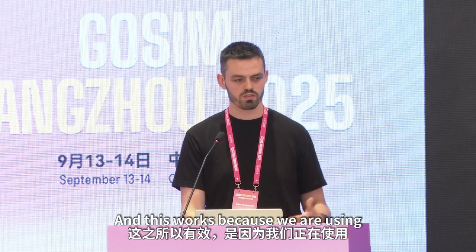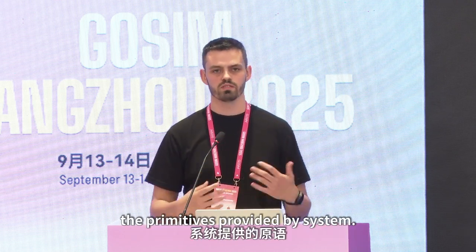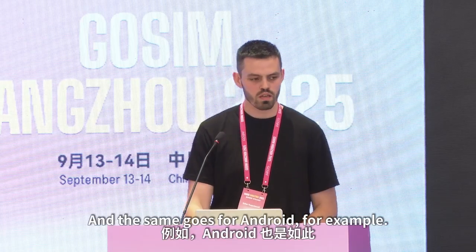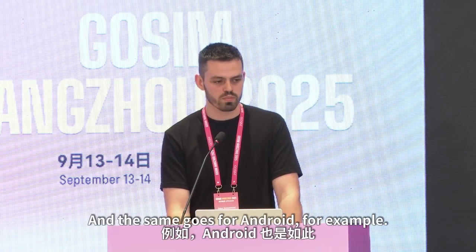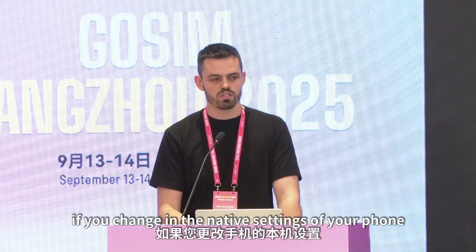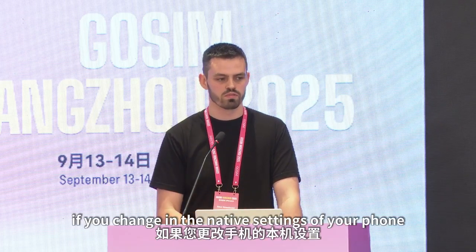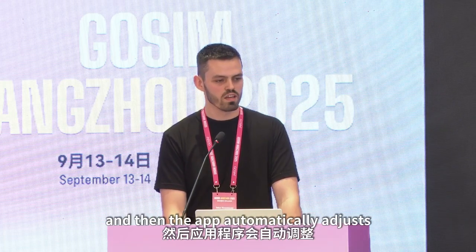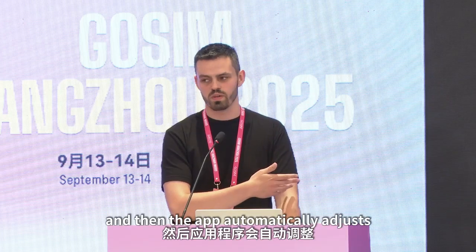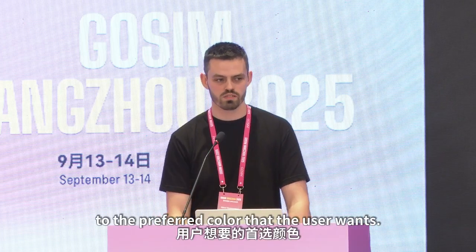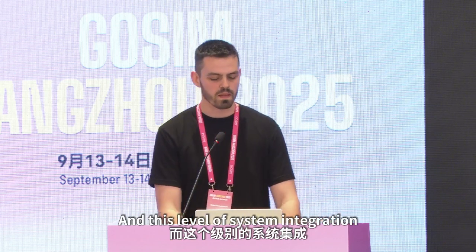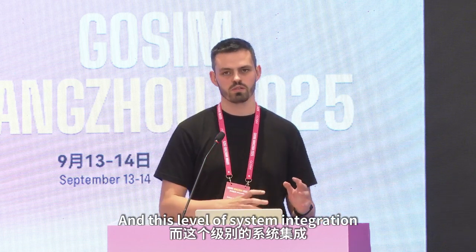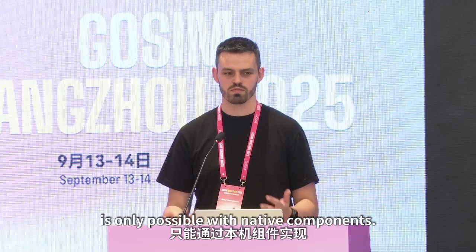And this works because we are using the primitives provided by the system from UIKit. And the same goes for Android, for example. There was this really nice feature, Material You, introduced by Google. And as you can see, if you change in the native settings of your phone the color system you prefer, so let's say you like orange, then the app automatically adjusts to the preferred color that the user wants. And this level of system integration is only possible with native components.